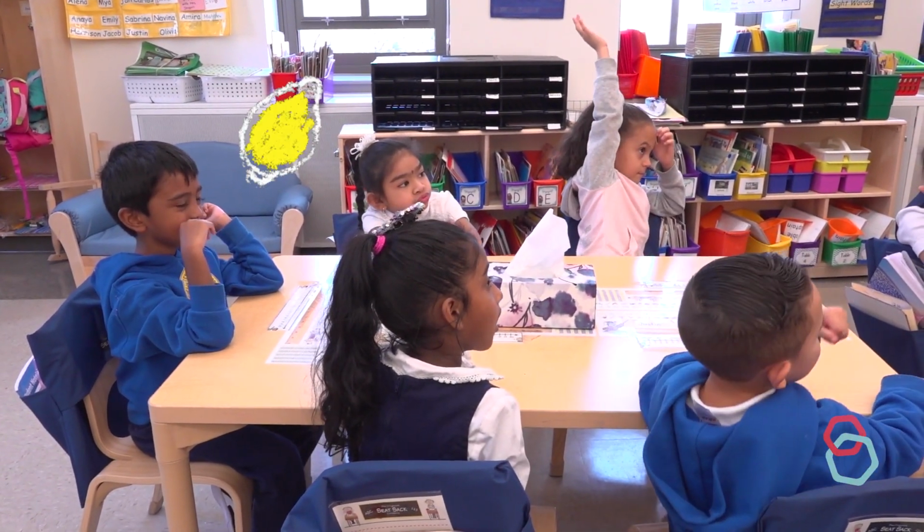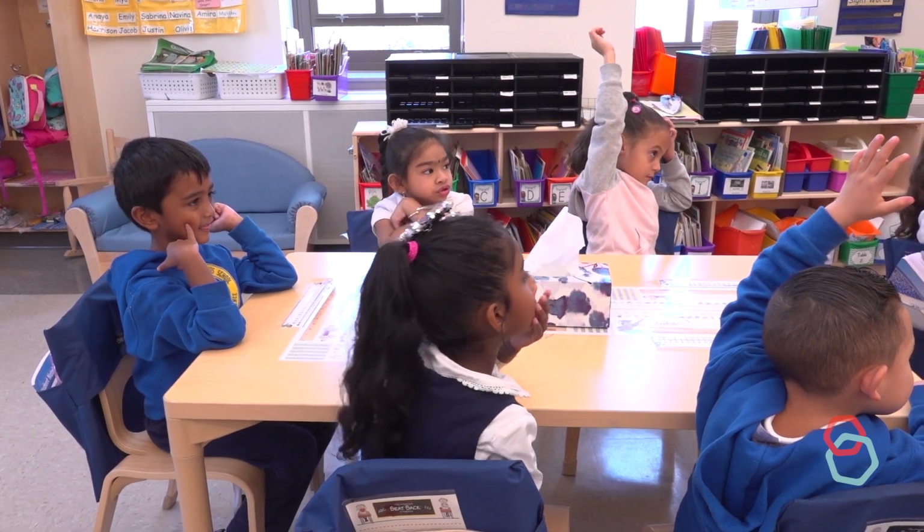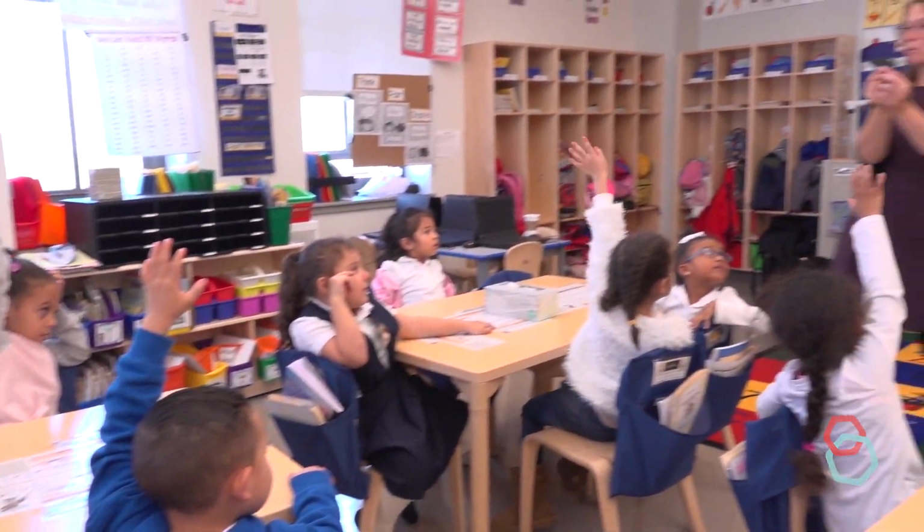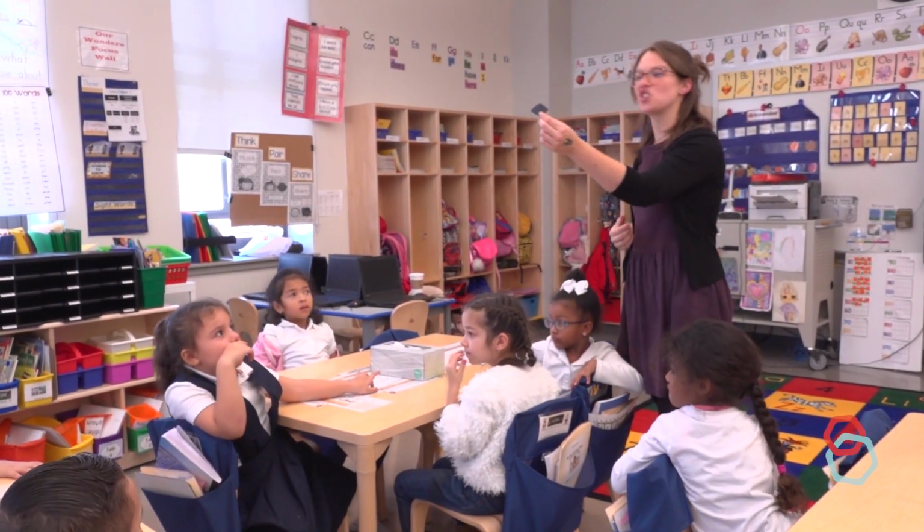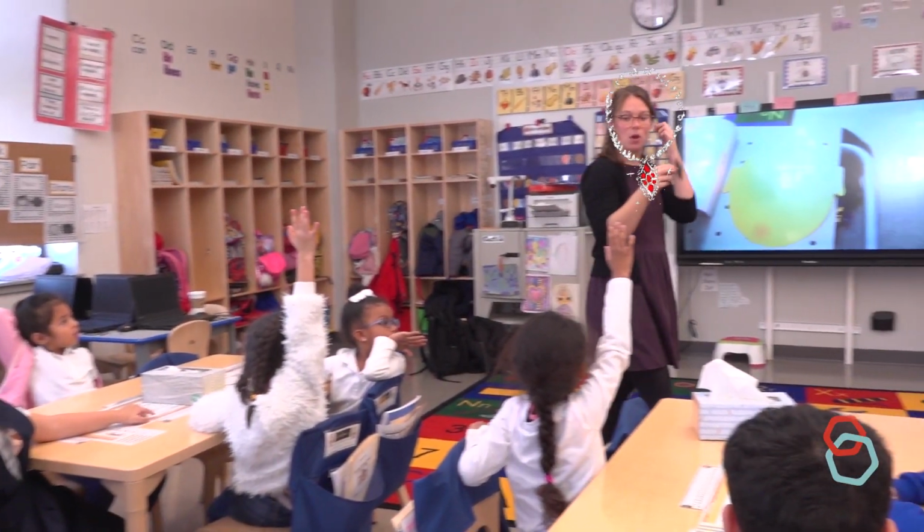A lemon. A lemon! Definitely! Yes, absolutely. What else does it remind you of? A gem. A gem? Yeah, maybe a gem is this shape. What does it remind you of?